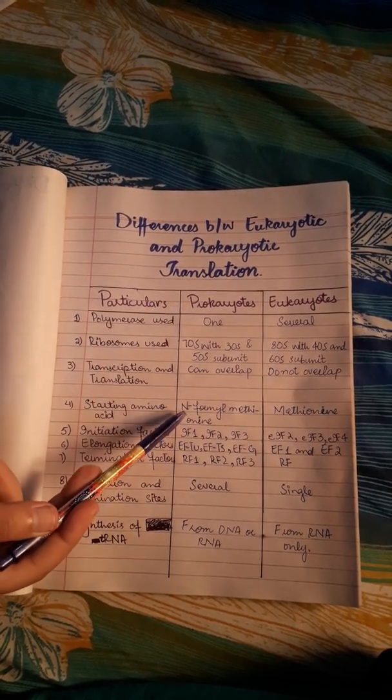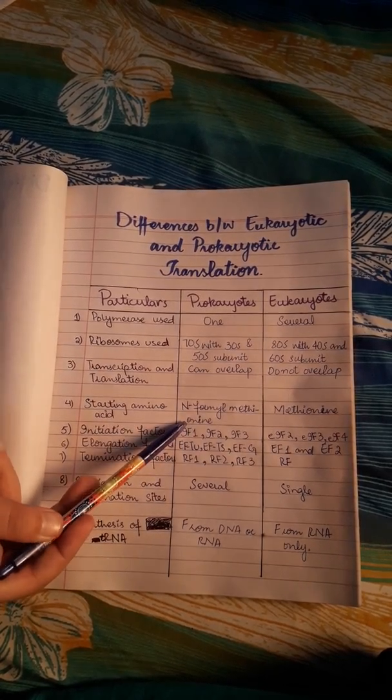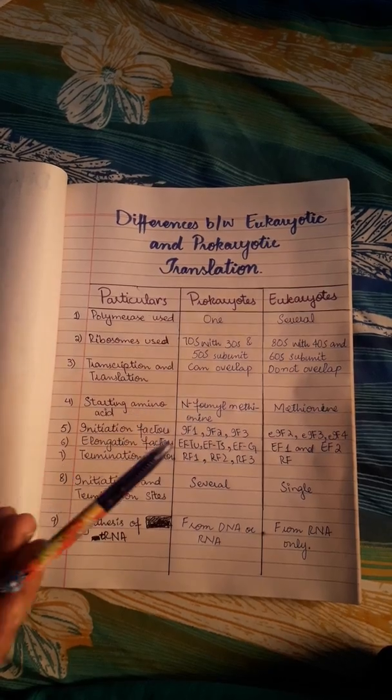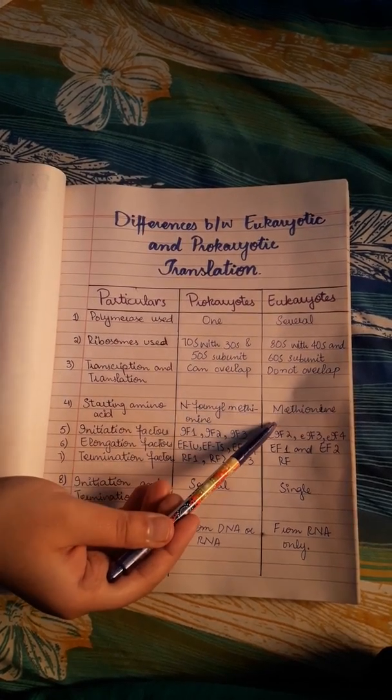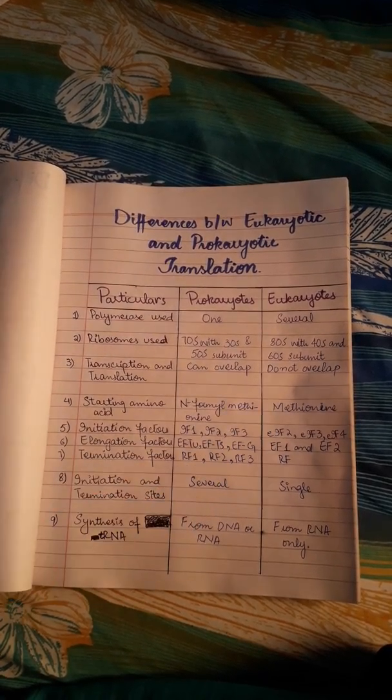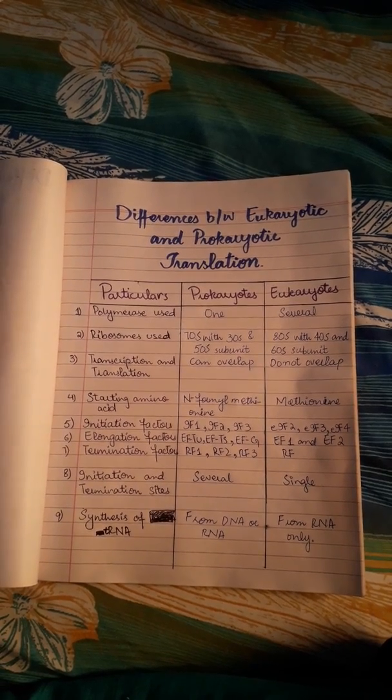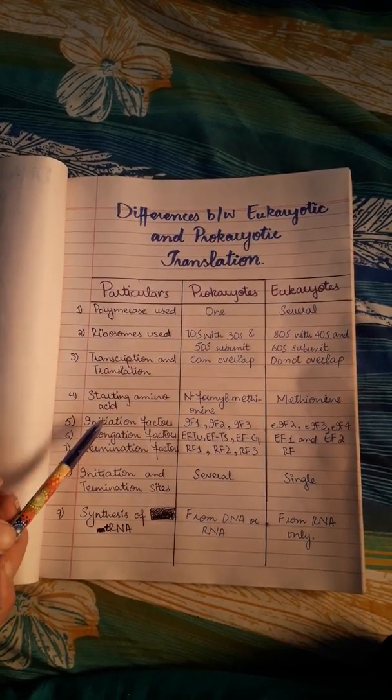So the next is the starting amino acid. In prokaryotes, N-formyl methionine is the starting amino acid, and in the eukaryote, only methionine is the starting amino acid.